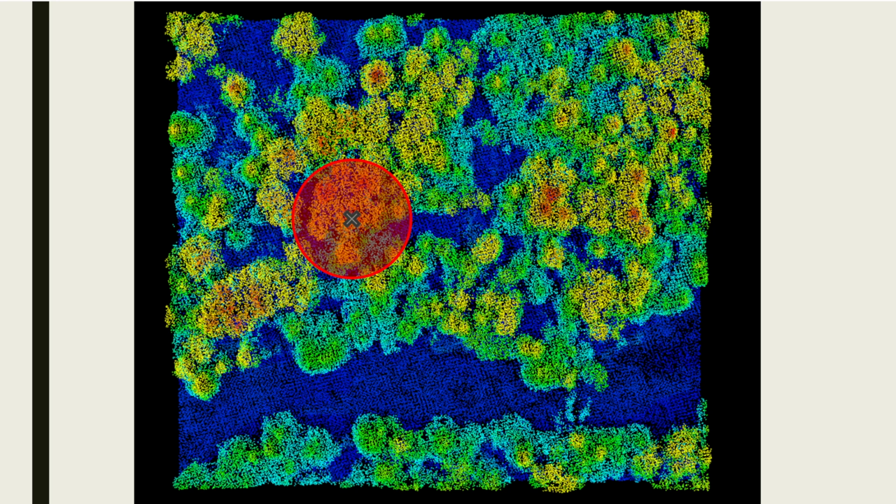In this particular example, the X represents where our field plot was collected, where our plot center was in the field, all the data we collected. The circular area represents the GIS plot that we created based on our GPS information. And here, we're good. There's one-to-one alignment. We're not going to have any error.